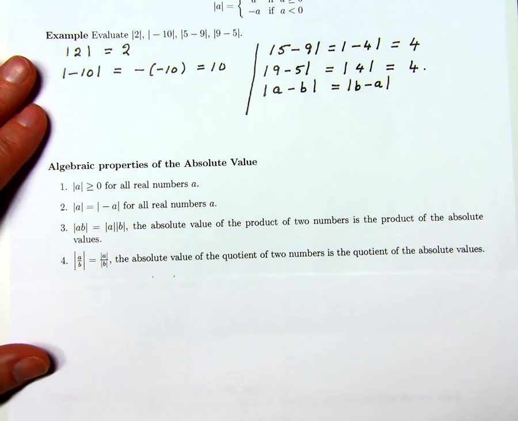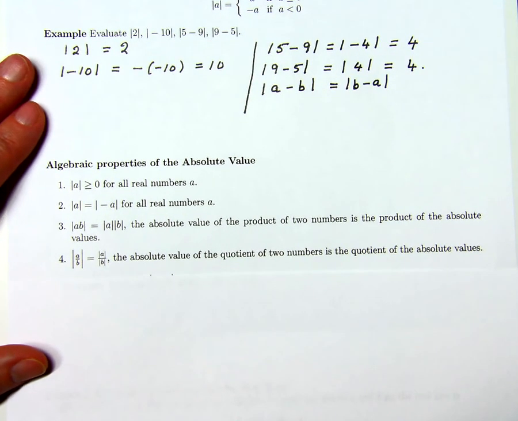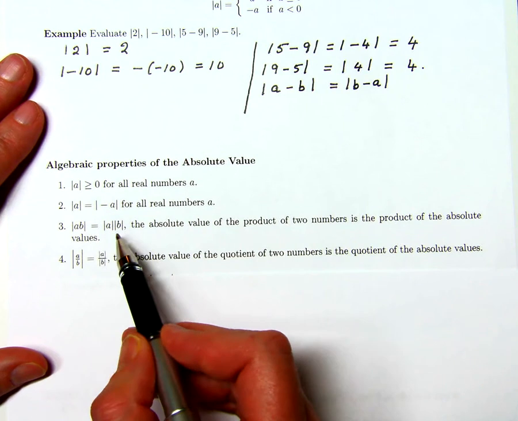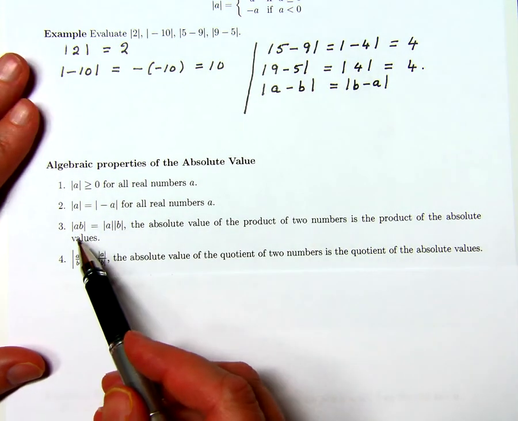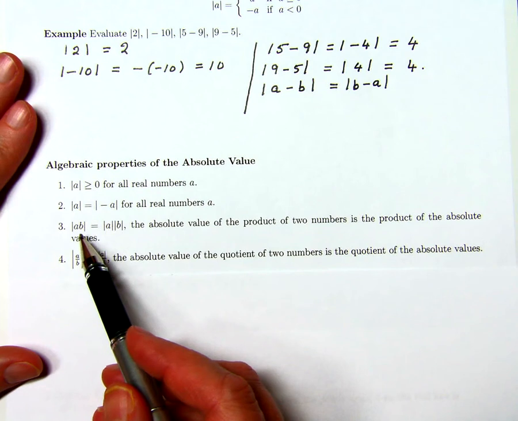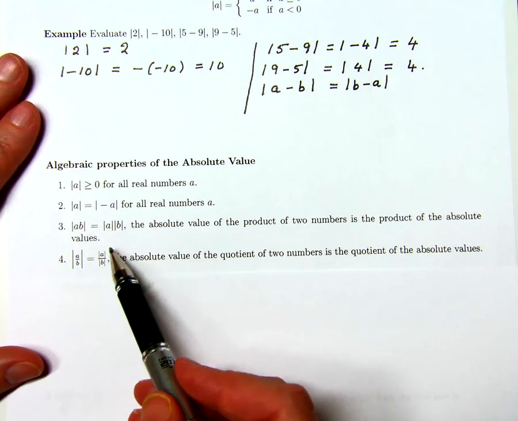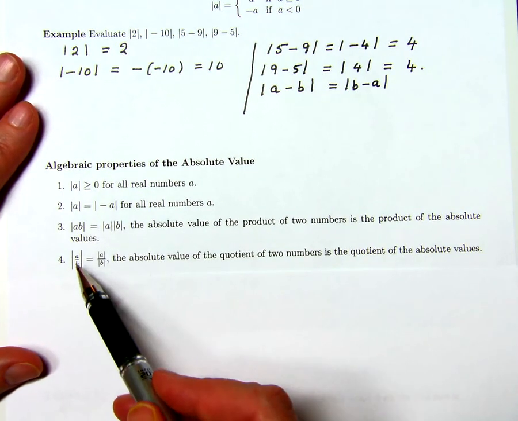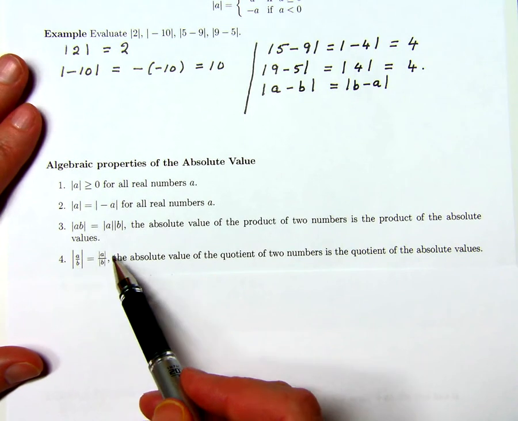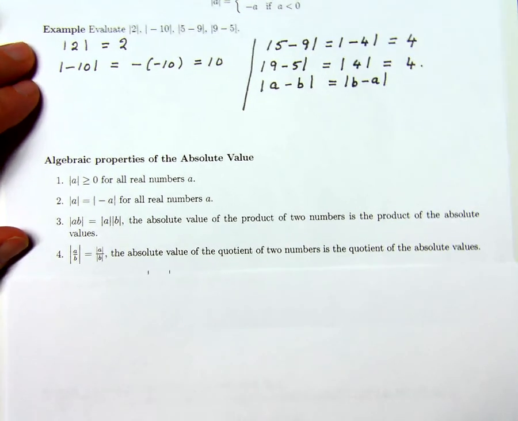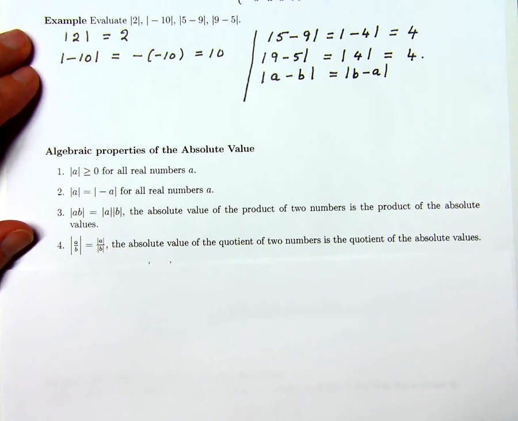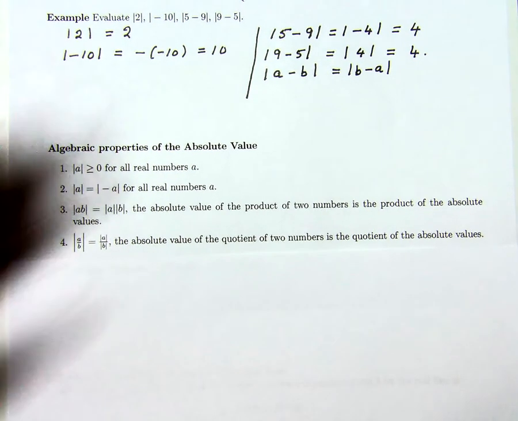These rules of calculating with the absolute value become very important, because we have to know when we can drop negatives from calculations, the fact that we can multiply absolute values to get the absolute value of the product, and so on, or break up the absolute value of a quotient into the quotient of the absolute values.